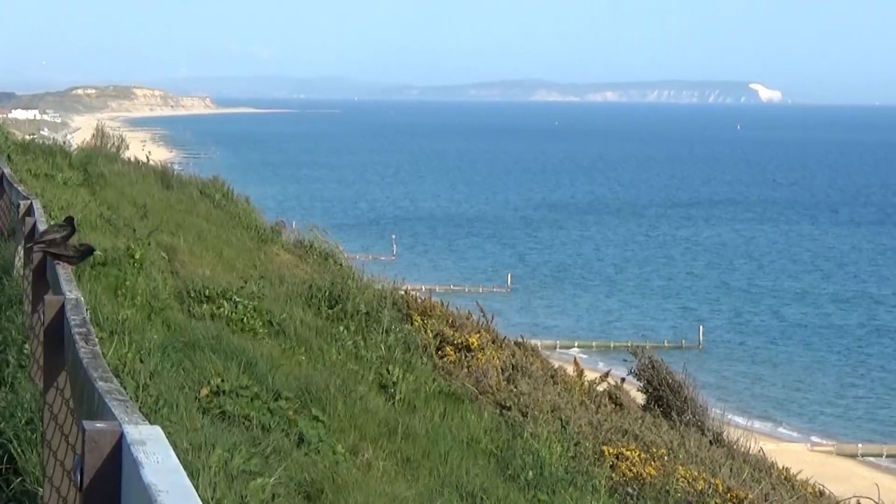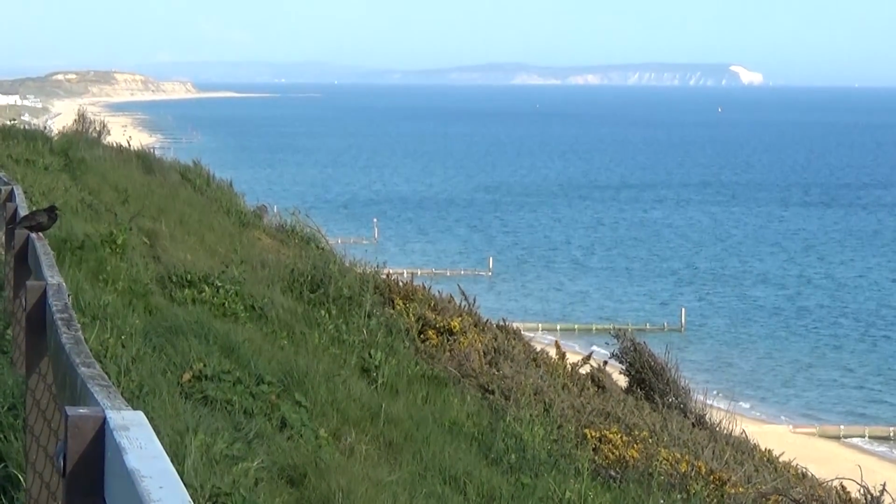And today we're at the beautiful Hengistbury Head.